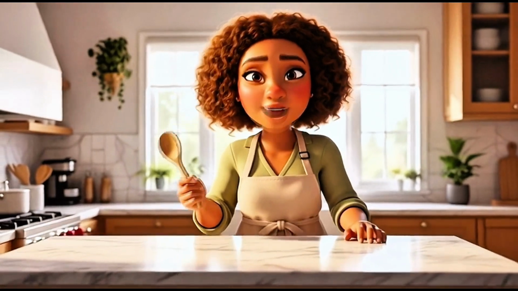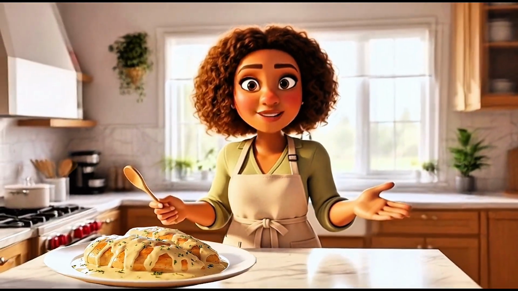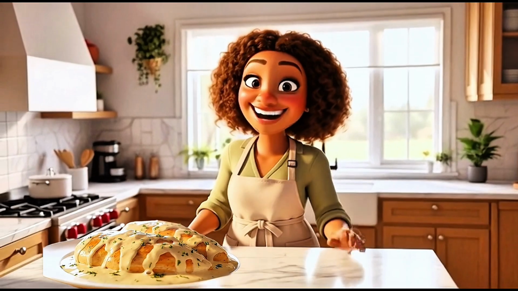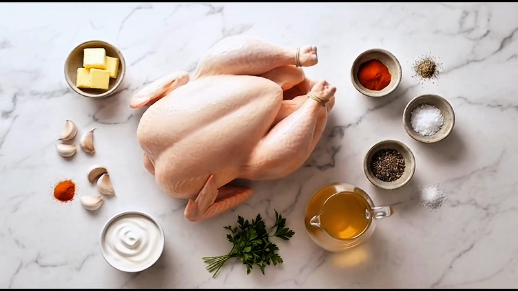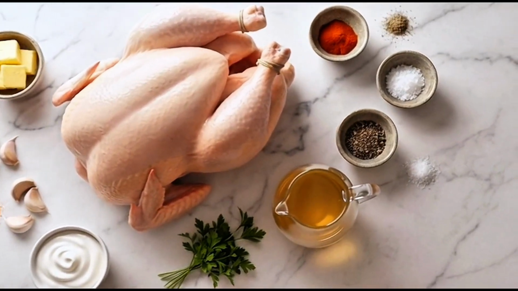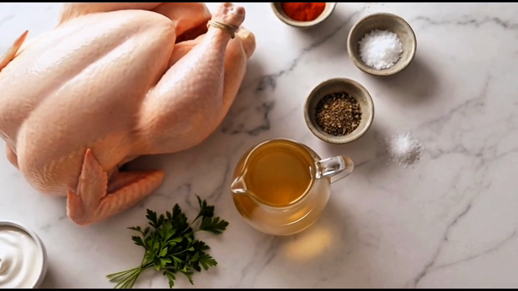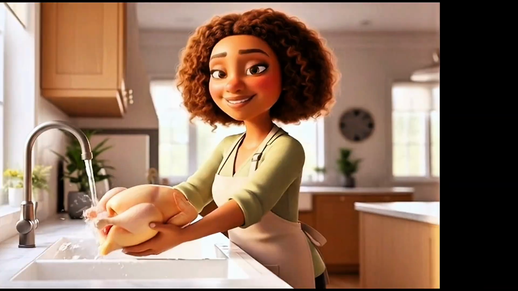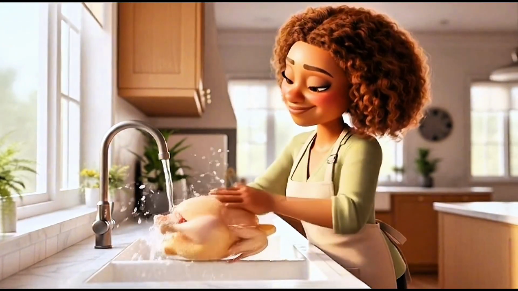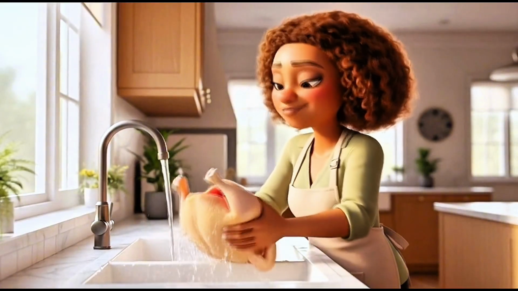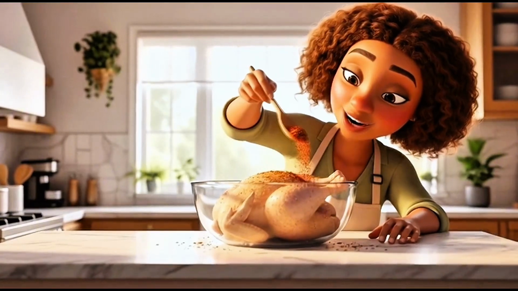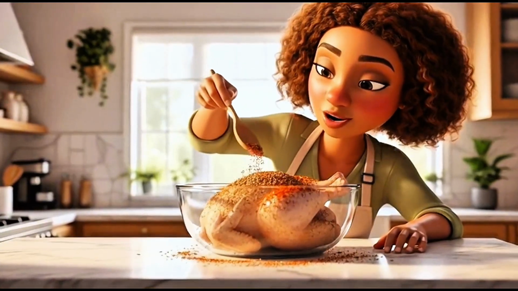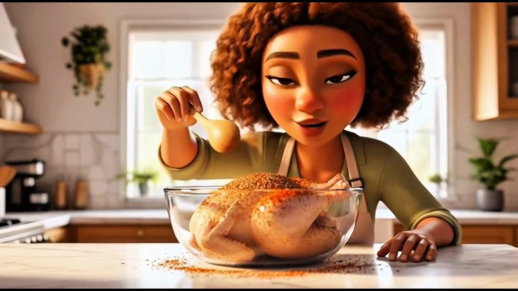Hi, my loves. Welcome back to my kitchen. Today, I'm showing you how to make this creamy garlic butter chicken. So, starting out, we'll need chicken breast, salt, black pepper, paprika, garlic, butter, cooking cream, chicken stock, and a little parsley for garnish. Simple ingredients, big flavor. All right, let's get you all cleaned up. There we go, nice and fresh. First, season your chicken generously with salt, pepper, and paprika. Don't be shy, seasoning is where the flavor starts.